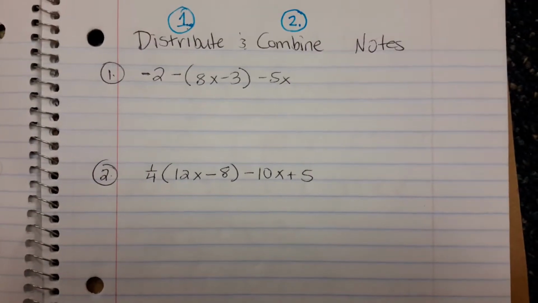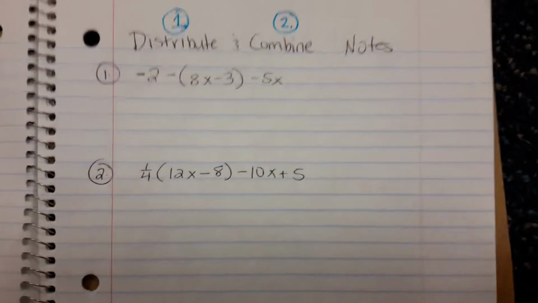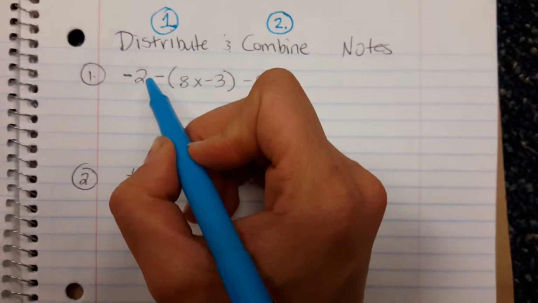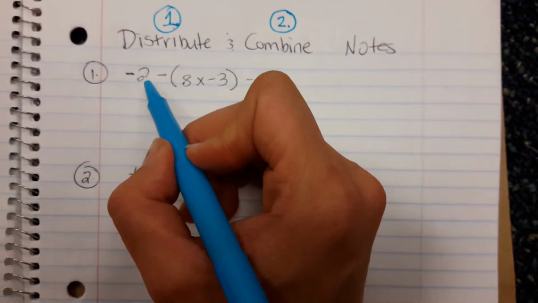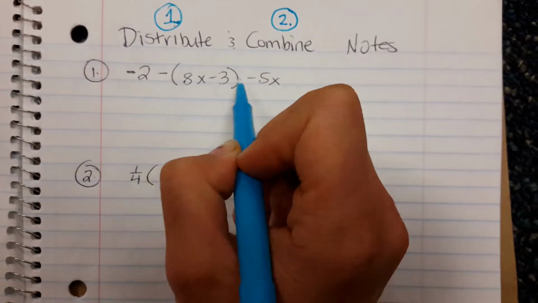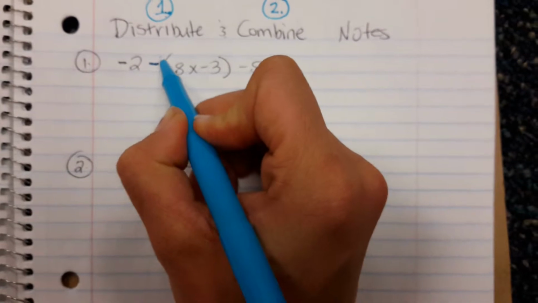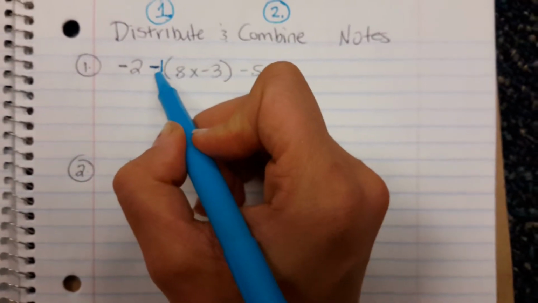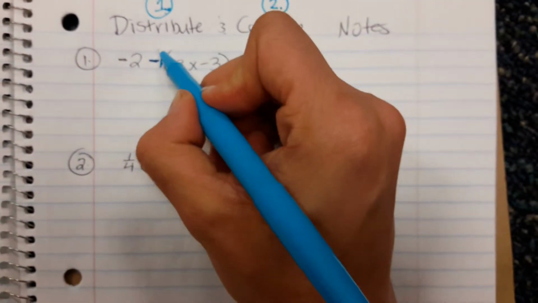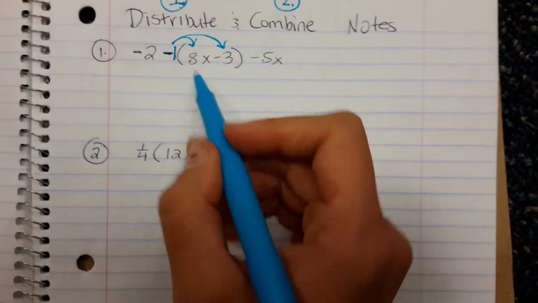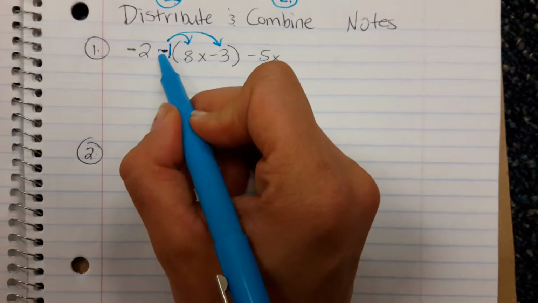So let's look at number 1. Right away, some of us are going to think that we need to distribute this -2. However, if we were to read this, it's -2 minus this stuff. So there is a number hiding outside of here. We need to distribute that negative sign, or the -1. So we need to take care of the distributive property first to get rid of the parentheses.